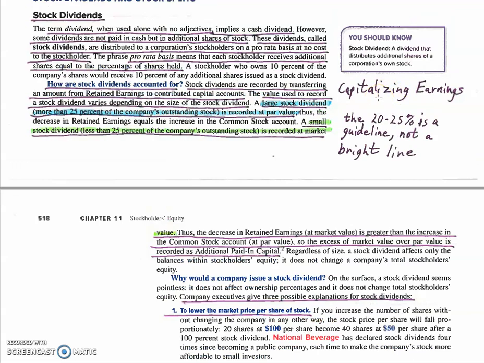But a stock dividend is frequently referred to as capitalizing earnings. And what that means is the ultimate effect of what we do with the stock dividend is move money from retained earnings to common stock and possibly additional paid-in capital. Because remember, when we declare that dividend, we debit dividends. And so we're going to close dividends to retained earnings. So when we close dividends, we're going to credit dividends and debit retained earnings.